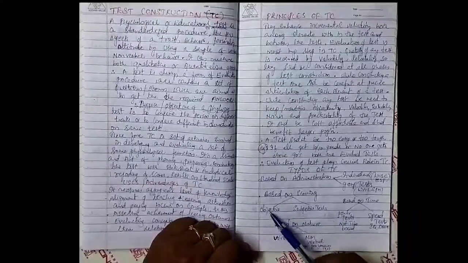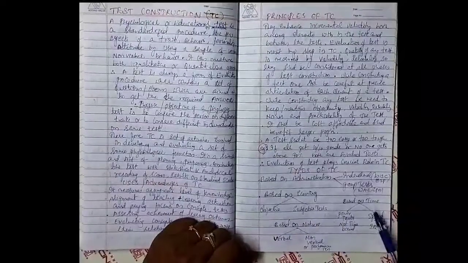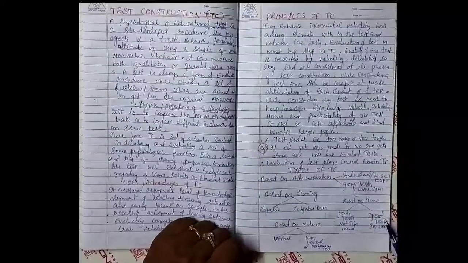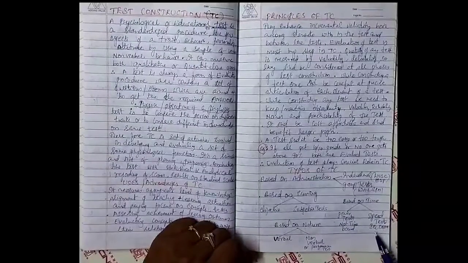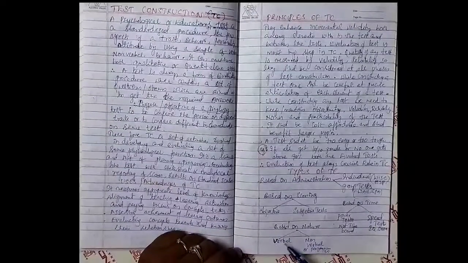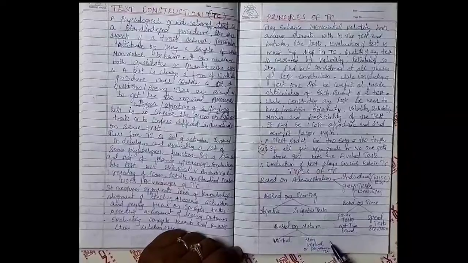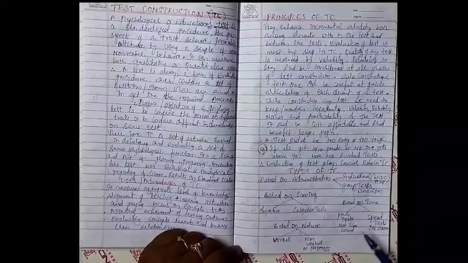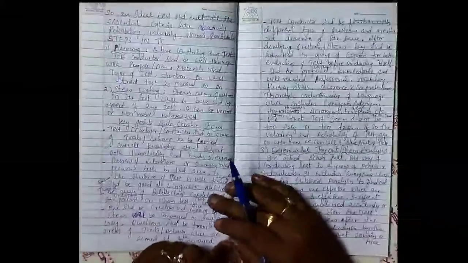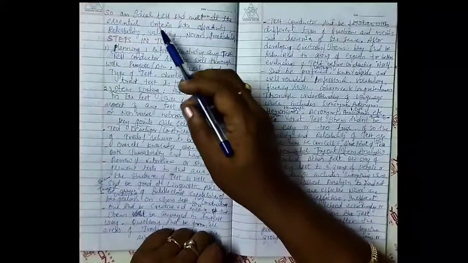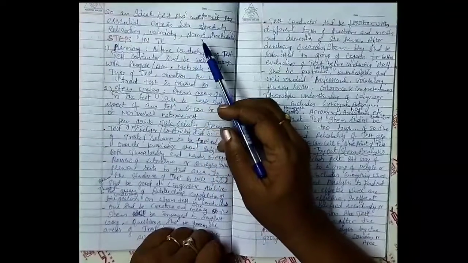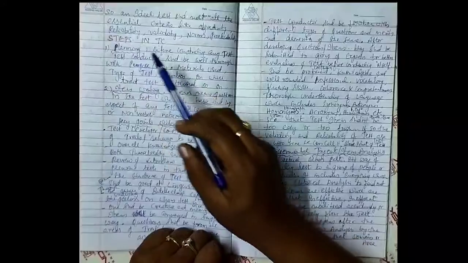Based on scoring, objective tests and subjective tests. Based on the time, power tests which are not time bound and speed tests which are always time bound like IQ and DBDA. Based on nature of tests, we have two types, verbal tests and non-verbal or performance-based tests. So, these are various types of test constructions. Thus, an ideal test should meet all the essential criteria as we already discussed, that is objectivity, reliability, validity, norms and practicability.